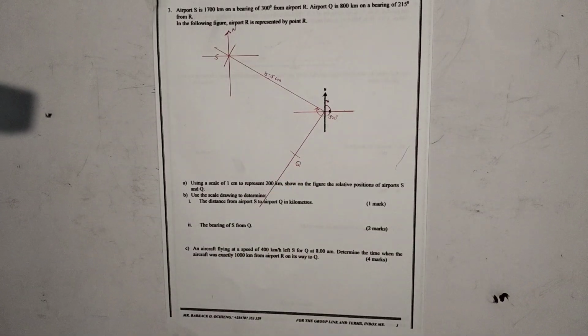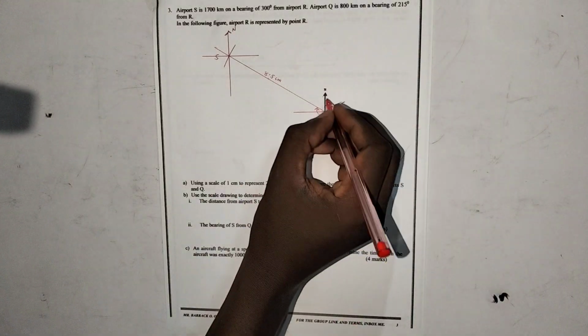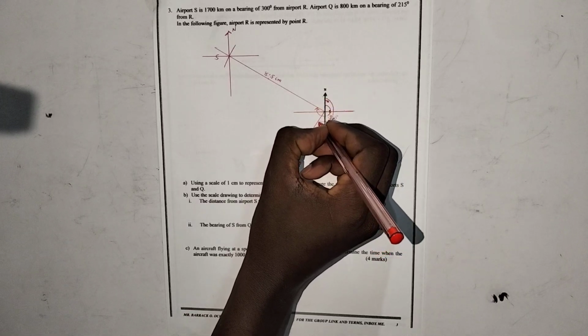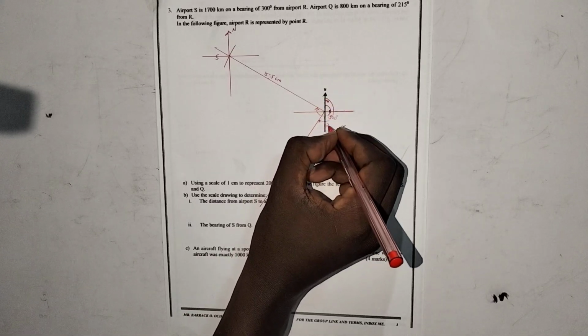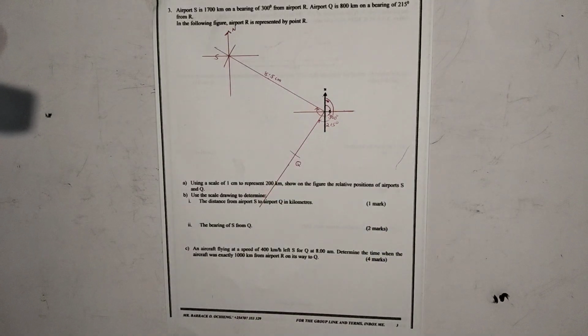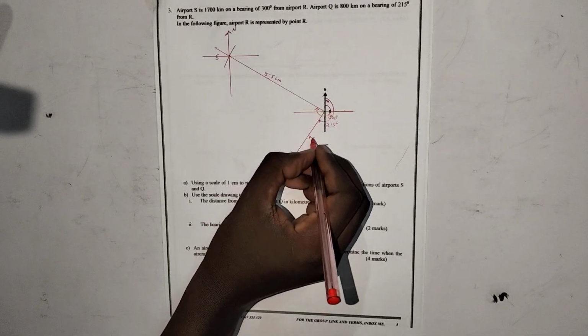Ensure that you are labeling so that you don't forget the marks. Then remember, from this particular point to this particular point, it is 215 degrees. That is 180 plus 35. Then the distance is 4 centimeters.